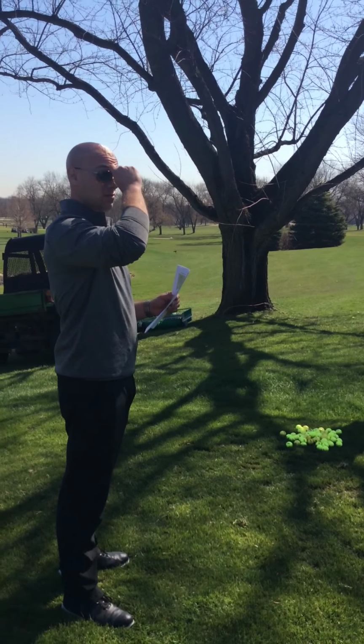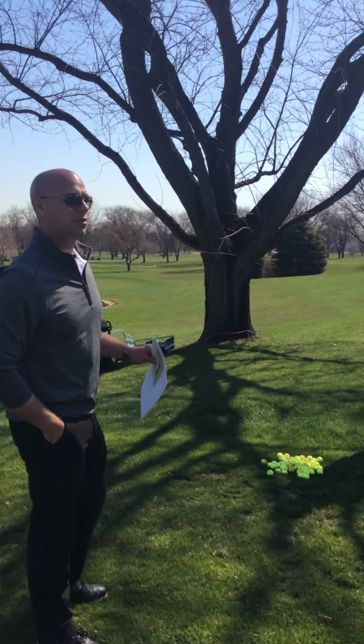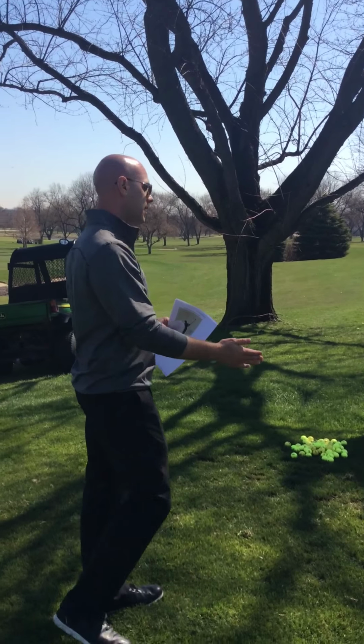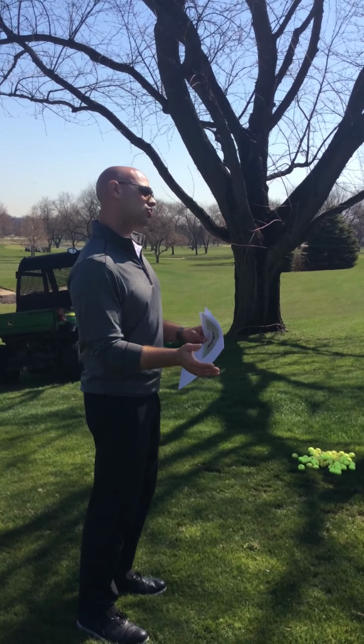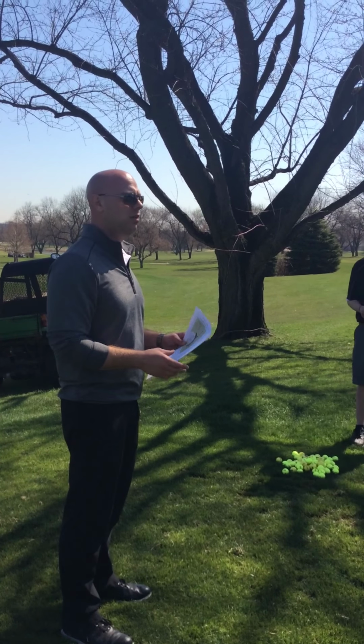Angle of approach. Everybody know what that means? It's how you're coming down on the ball, how the club head is going into the golf ball. Is it steep? Is it shallower? That's going to dictate the flight of the golf ball.